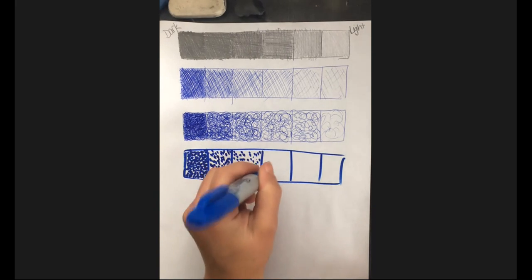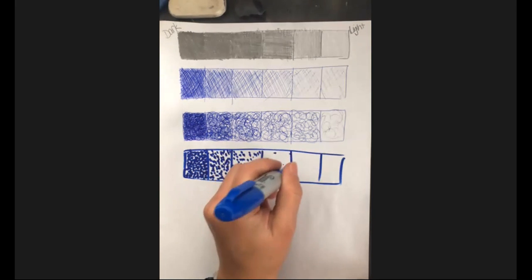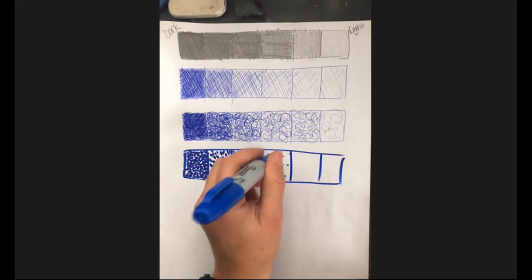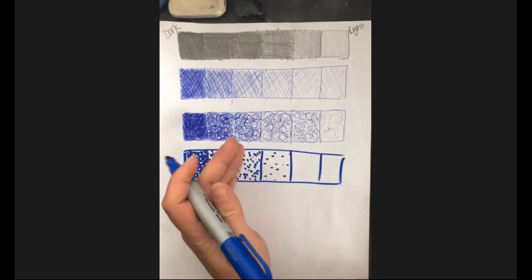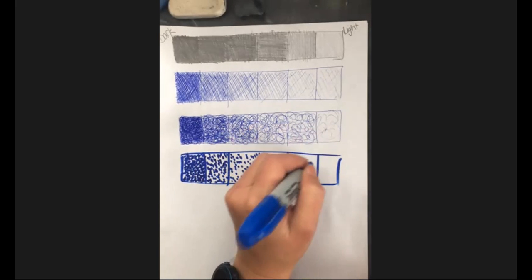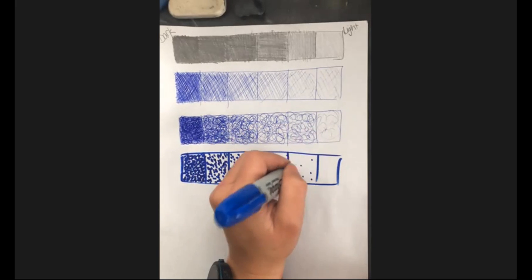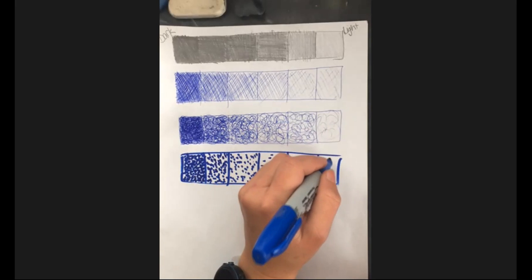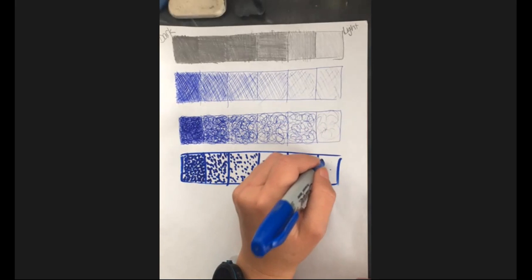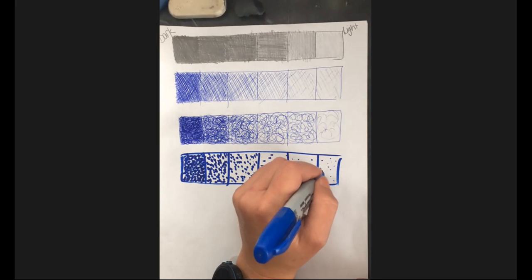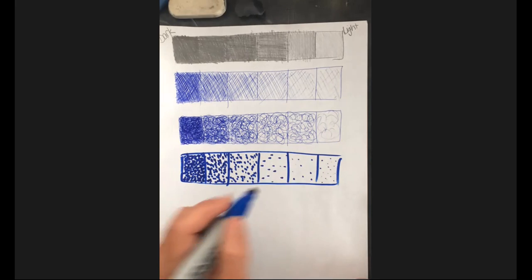Okay. So as I get to my 3 lightest, I generally like to say these 3 are going to be my dark ones and these 3 are going to be my light ones. So I kind of work them together. But you can see as I'm like just barely touching the page, I can make smaller and lighter marks, even with a marker. Okay. And I'll pull this up a little bit.